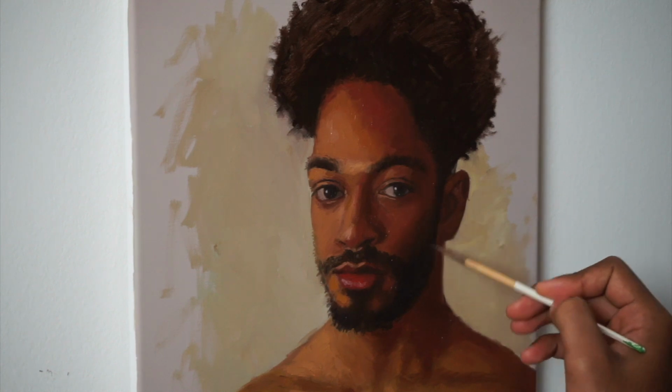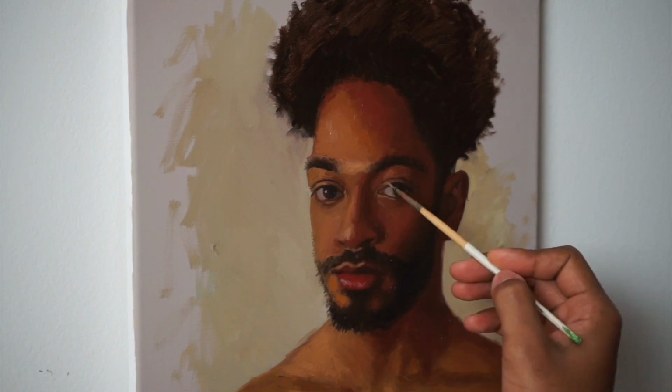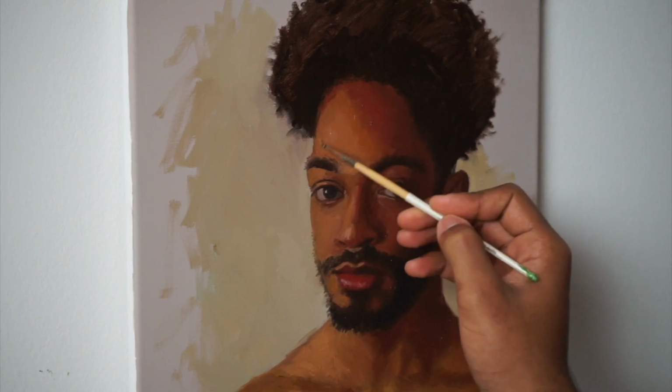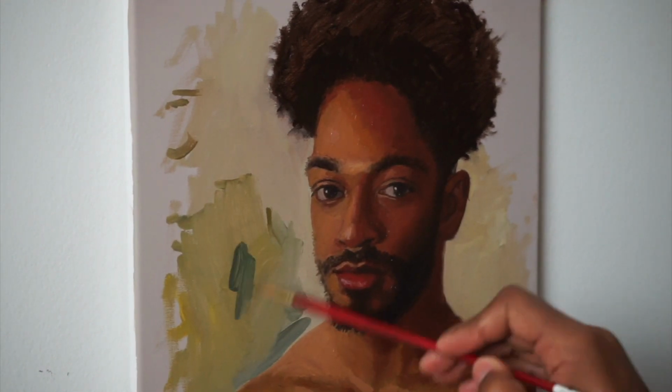So when things look smooth, it's because the values are right. When something looks correct, when something looks naturalistic or realistic, it's because the values are correct. It's not because there is a lack of texture or that it's smooth or that I blended it. Actually, what happens when I do a lot of blending is I lose a lot of the richness of the colors, and that can be a huge problem.